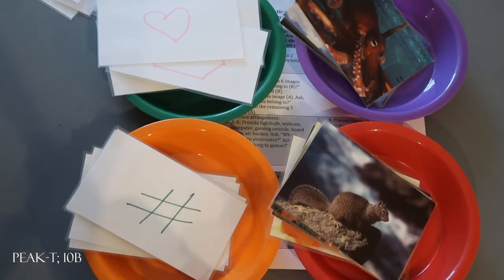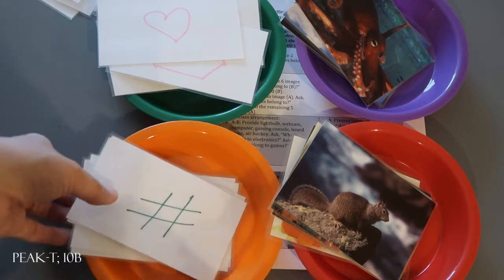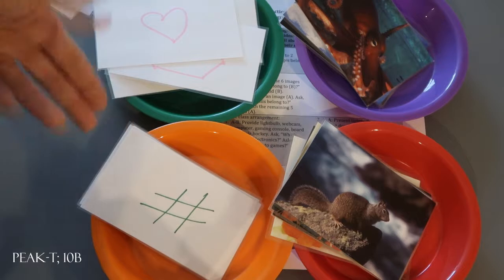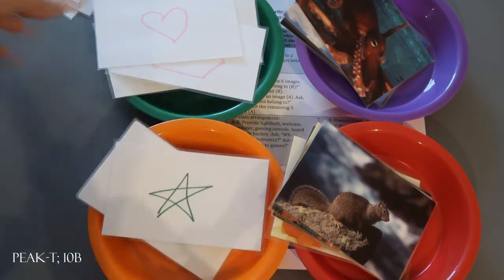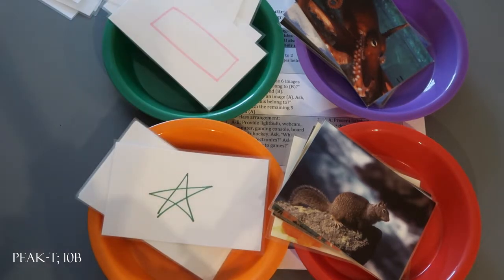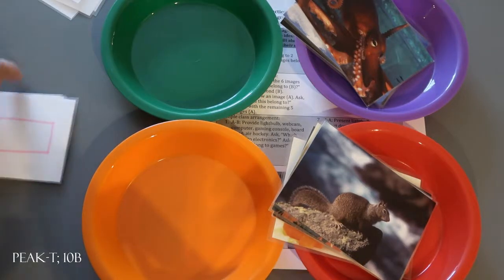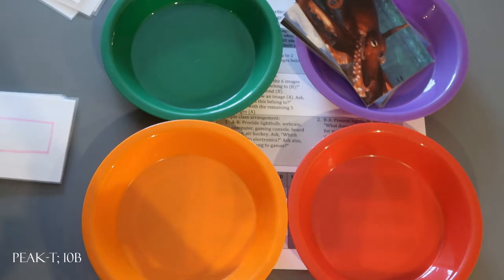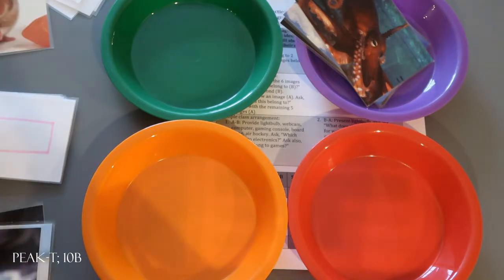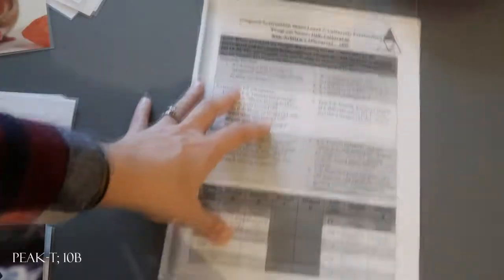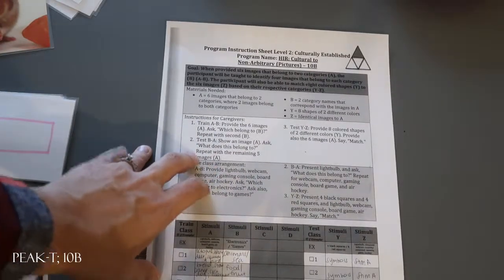Again, if any one of those is mismatched, it would automatically be a 0. You can't correct, you can't prompt, you can't give feedback. So if you're using something like this where you have to pull the sample back out, whether they get it right or wrong, every time you should be pulling that sample out and reacting in the exact same way so that you're not inadvertently prompting or giving feedback for any of those trials. So that's just a quick material sample of what you might use for the picture cards and things like that. And I hope that is helpful to run Peak Transformation Cultural to Non-Arbitrary Pictures 10B.